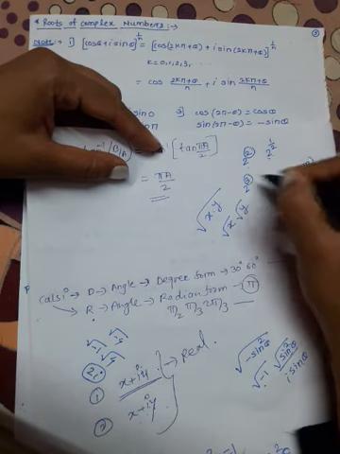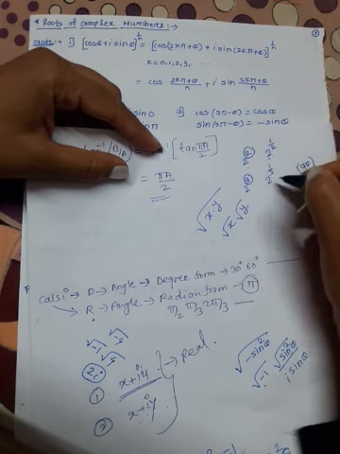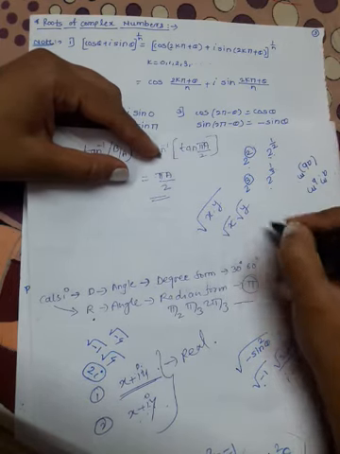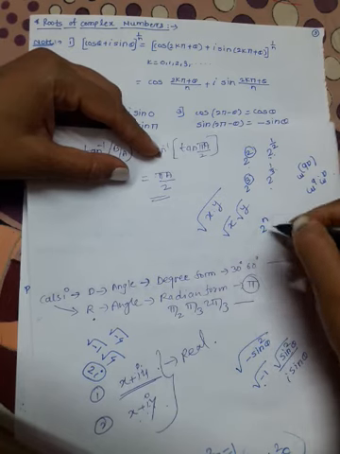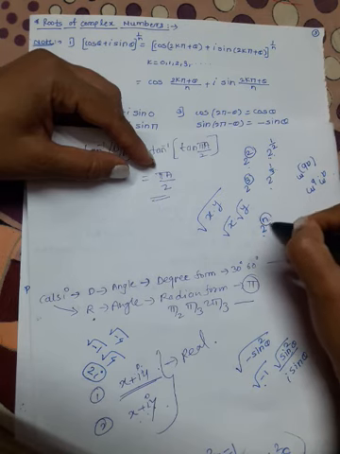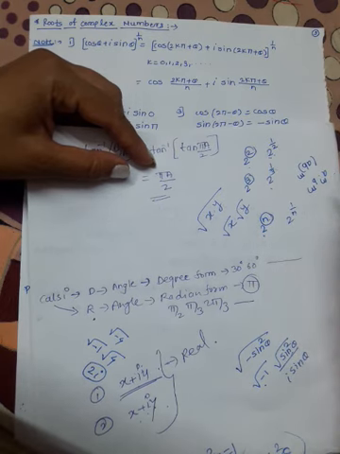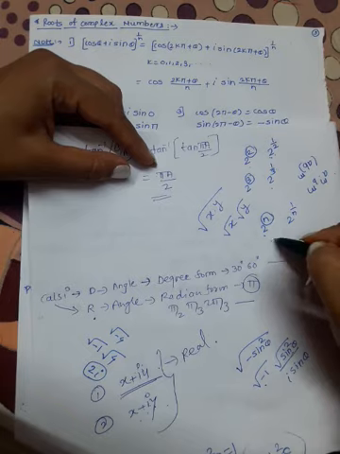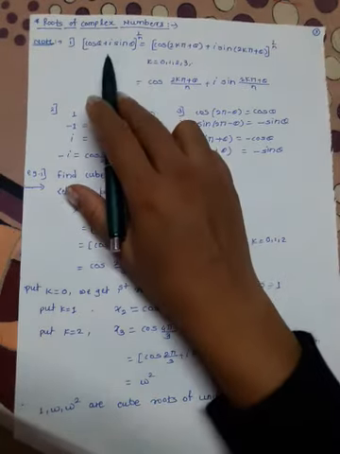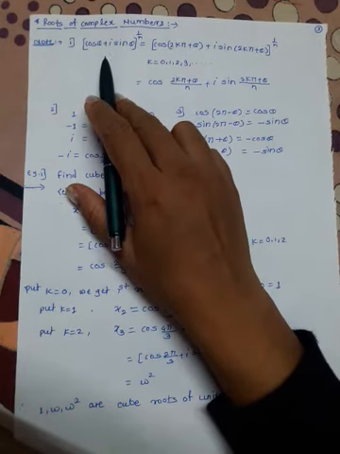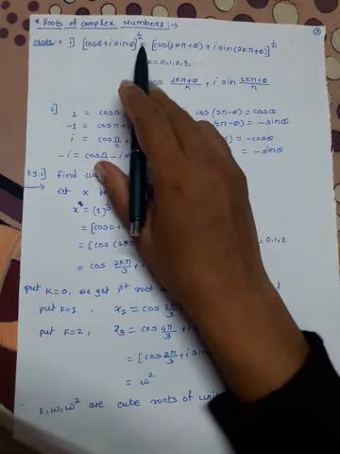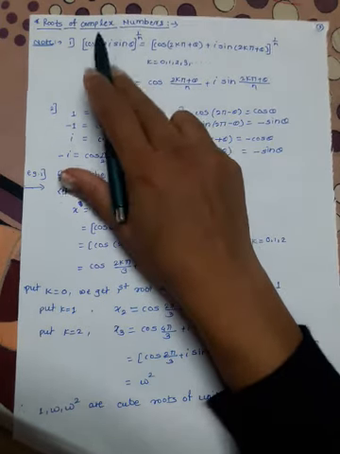If you reverse this 3, it becomes 2 raised to 1 by 3, which means cube root of 2. Similarly, if 2 raised to n is there, it means nth power of 2. If we reverse it to 1 by n, it becomes nth root of 2, right? In the same way, we now consider De Moivre's theorem, and the index 1 by n means nth root of this complex number.